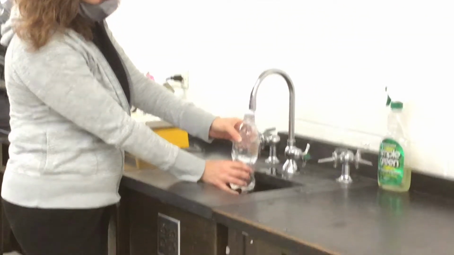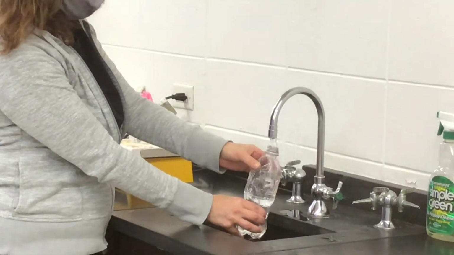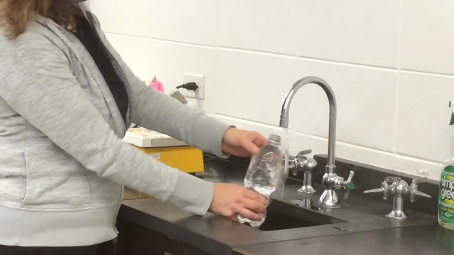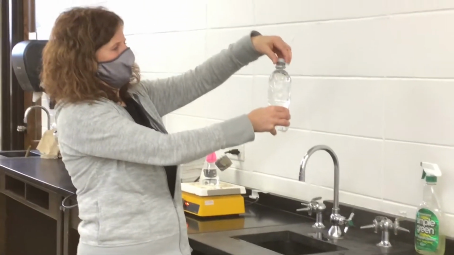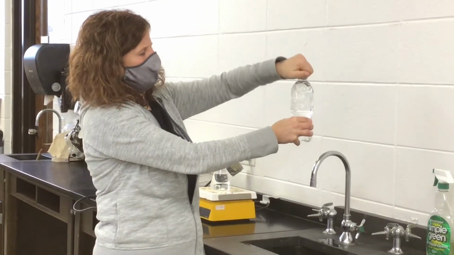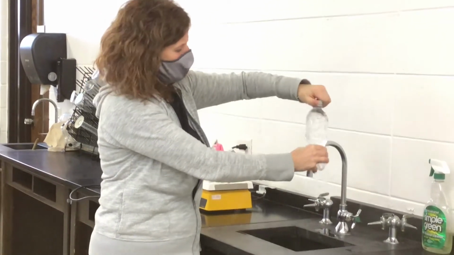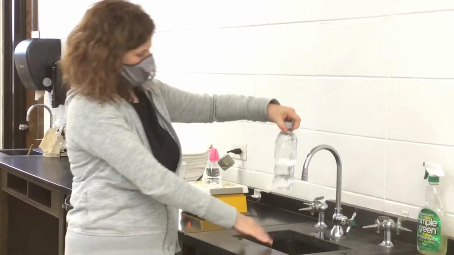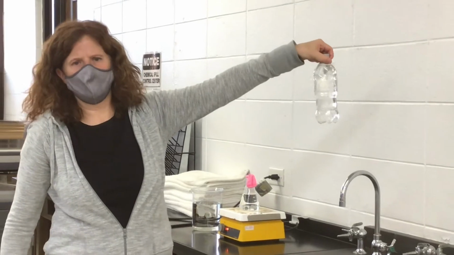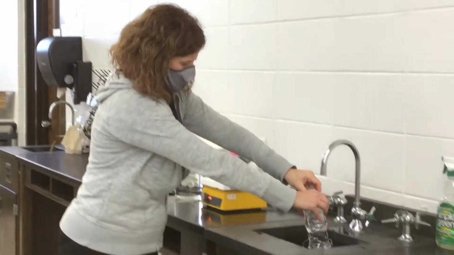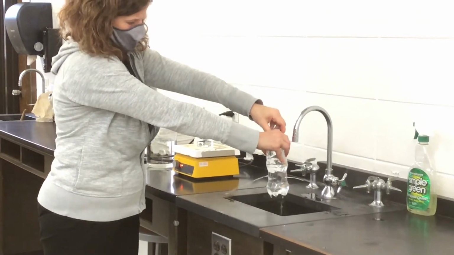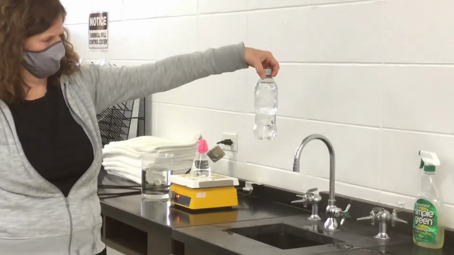So I'm going to cap these. I'm plugging them. And now, let me put the top on tight. Why is no water coming out of the holes all of a sudden? But if I squeeze it just a little, the water comes out again. Why?